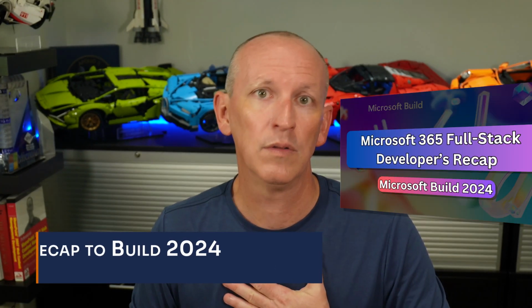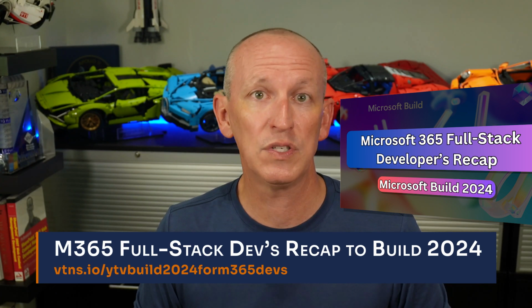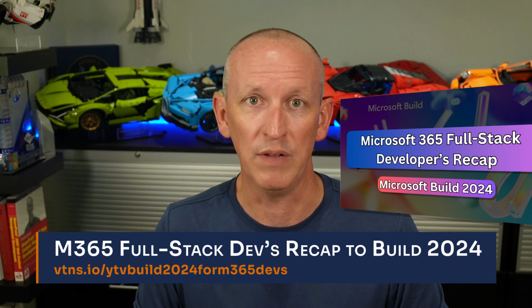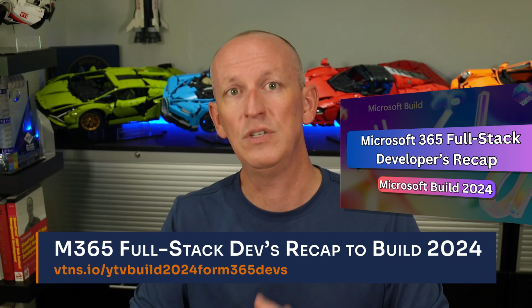The entire Copilot Extensibility story was well covered in one big breakout session, BRK150, the Developer's Guide to Customizing Microsoft Copilot. Now you can learn more about all the news and all the updates for Microsoft 365 full stack developers, including the Copilot news from Build 2024, in my article, the Microsoft 365 Full Stack Developers Recap to Build 2024. I'll include a link for that as you see here, as well as in the description under the video.